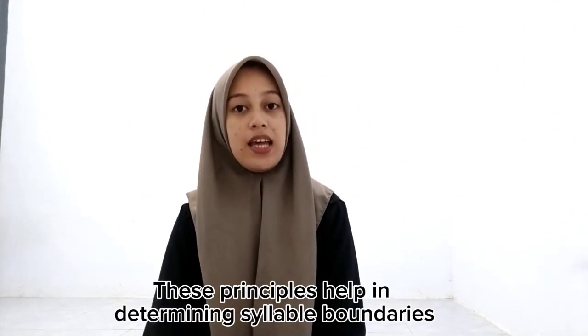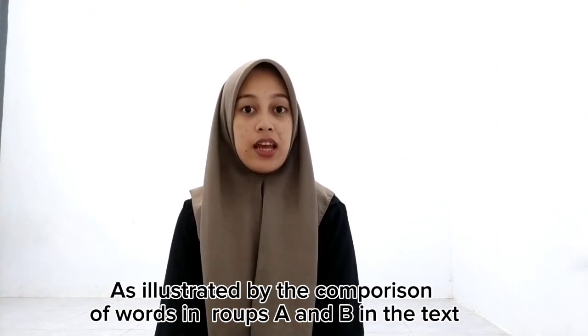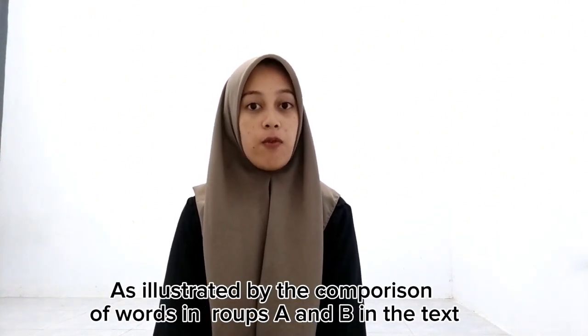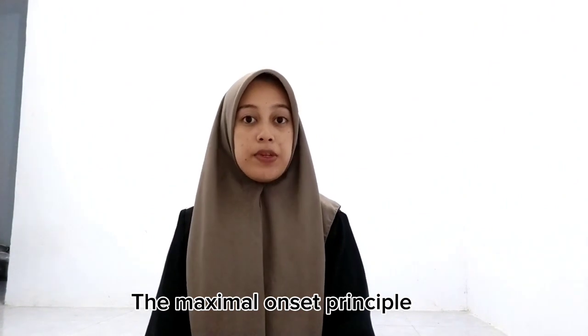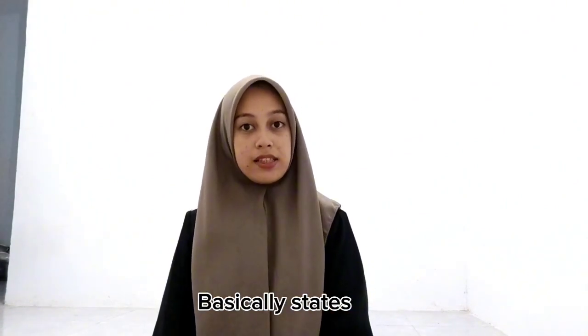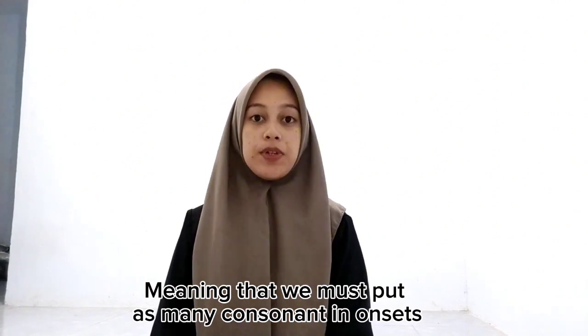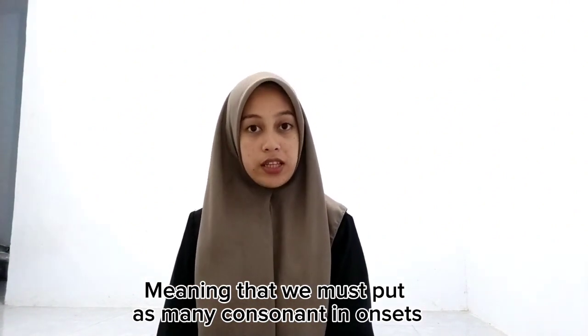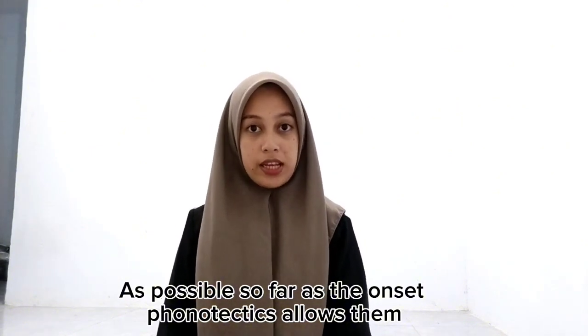These principles help in determining syllable boundaries, as illustrated by the comparison of words in groups A and B in the text. Then the maximal onset principle basically states maximize onset, meaning that we must put as many consonants in onset as possible so far as the onset phonotactics allows them.